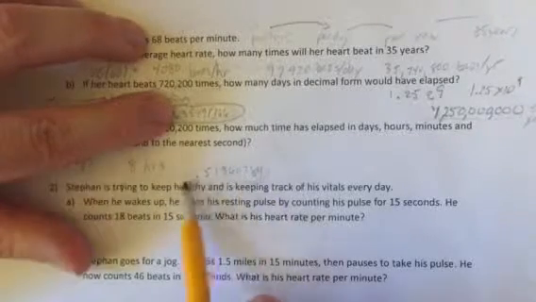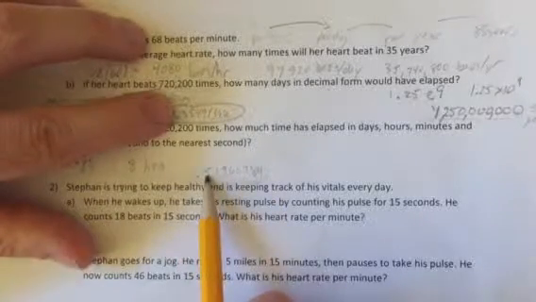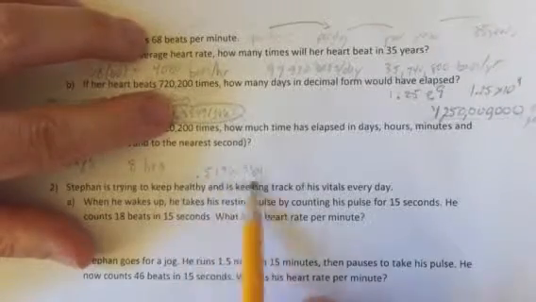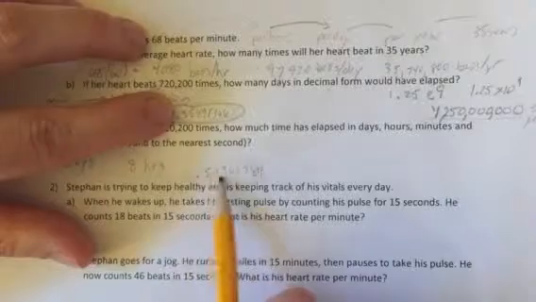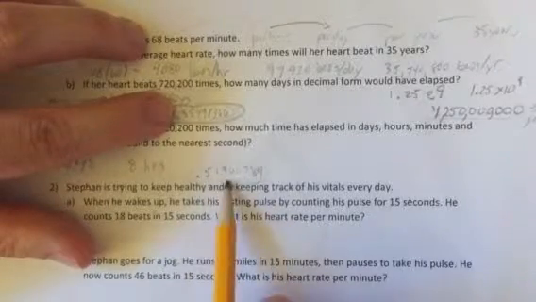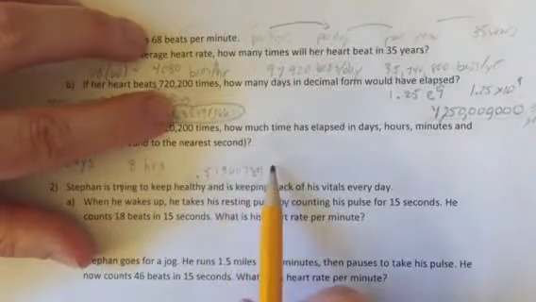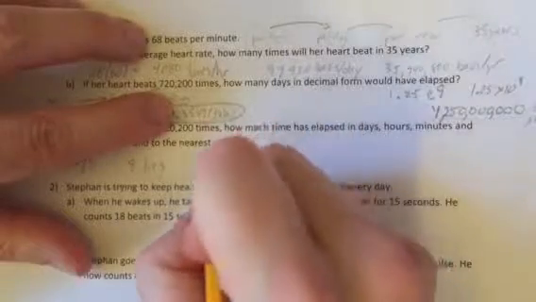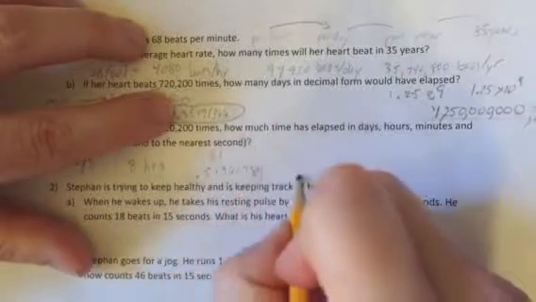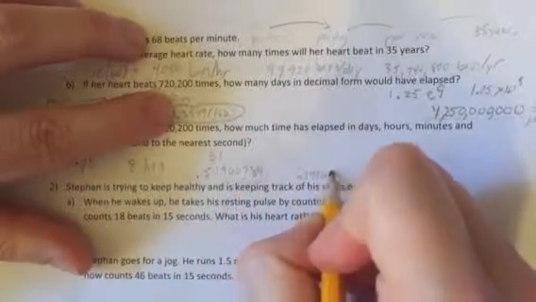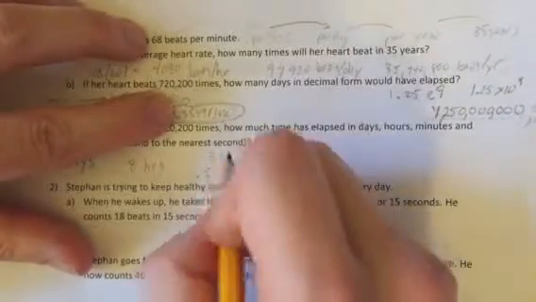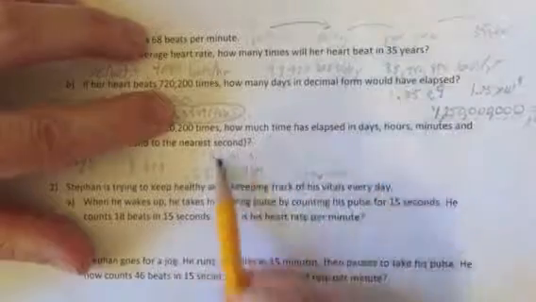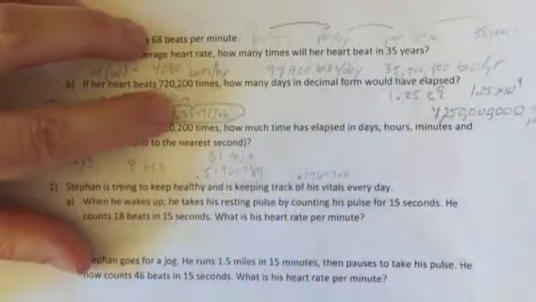I know that 0.5 hours is about 30 minutes, but if I want an accurate answer, I take this entire decimal and multiply it by 60, because this is still in hours. Multiplying it by 60 reveals that that's 31 and then 0.1764706. So notice I'm separating the whole minutes from the decimal part of the minutes.